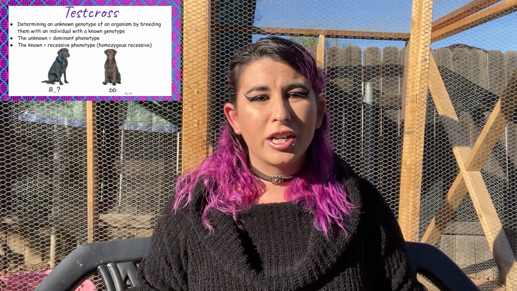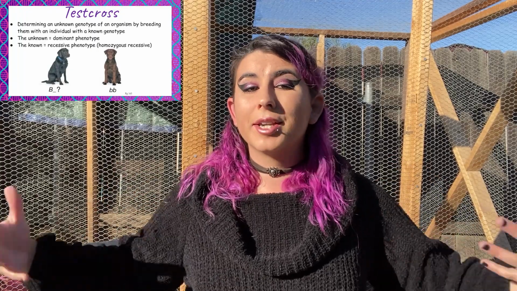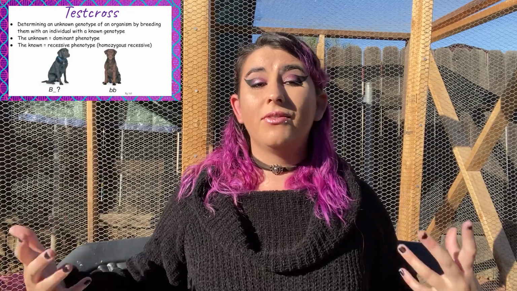And how you're going to do this is the unknown organism is going to have that dominant phenotype. So you don't know if it's homozygous dominant or if it's a heterozygous individual. Because remember, when you have a dominant allele, if the individual is heterozygous, you're going to get that dominant phenotype. And then the known phenotype, you're always going to have the recessive phenotype. And that's because it's going to be homozygous recessive.